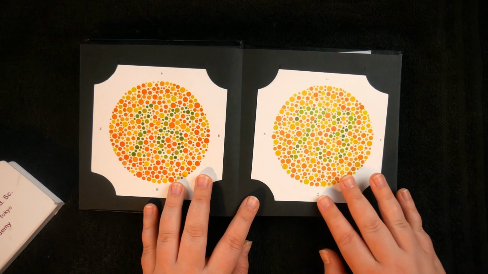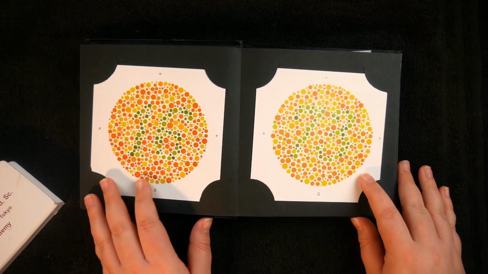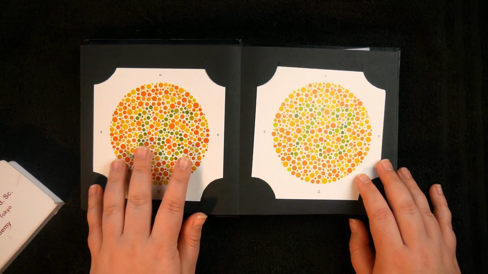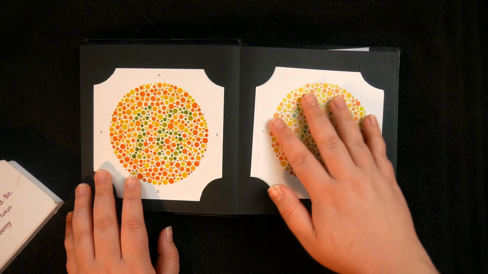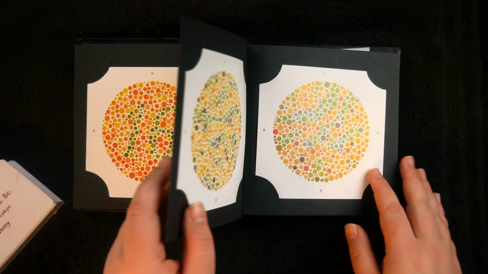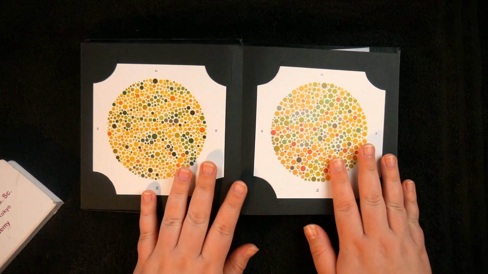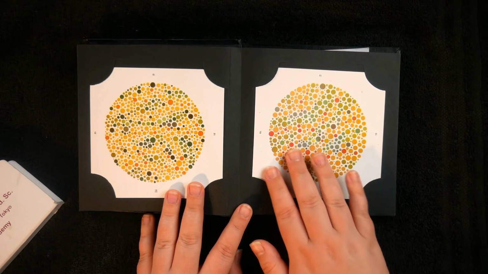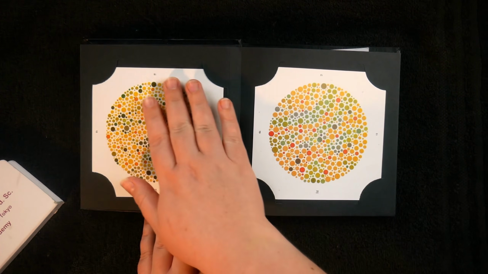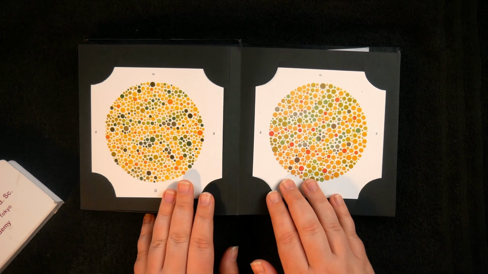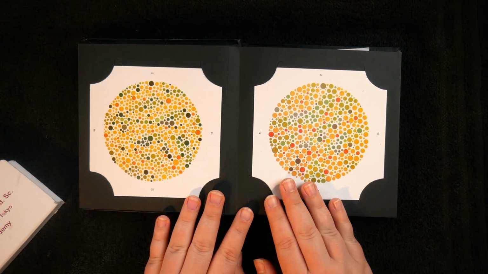And in these ones here, 16 and 73. Very good. And what about in these plates? What numbers do you see in these ones? Very good. There are no numbers here.